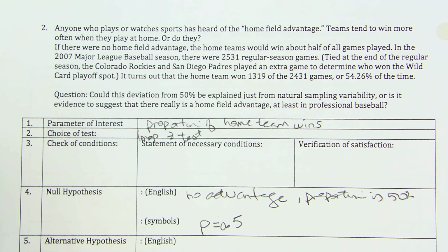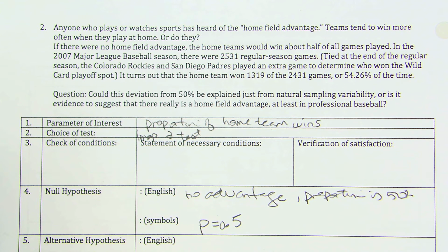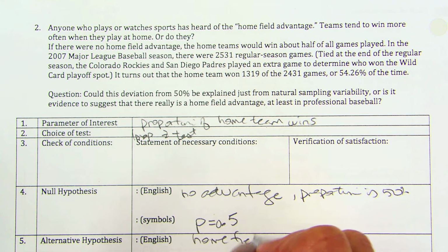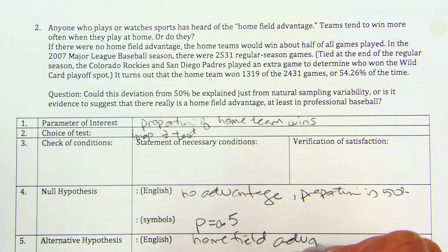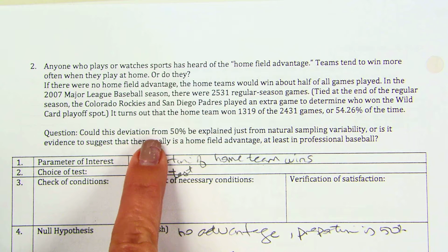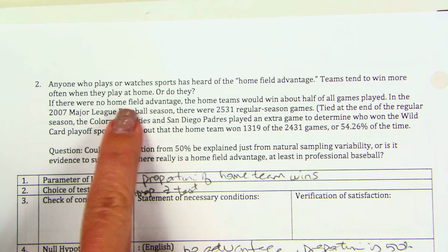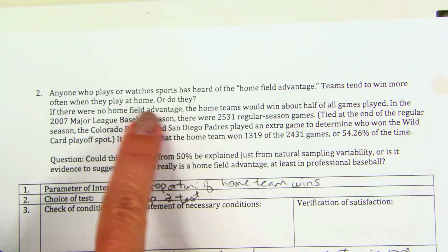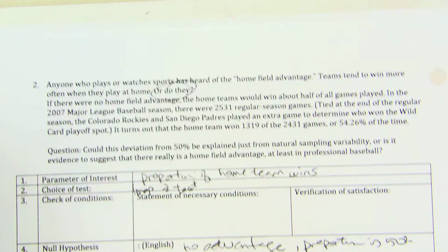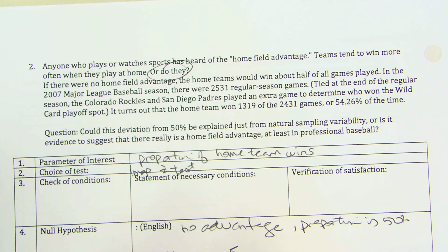Okay? All right. The alternative hypothesis. It's telling us, is there a home field advantage? And where am I getting that from? Well, I'm reading the question, right? Teams tend to win more often when they play at home, or do they? So it's really in here. Do they? We don't know. Do they win more? So we'd say that the proportion is going to be greater than 0.5.